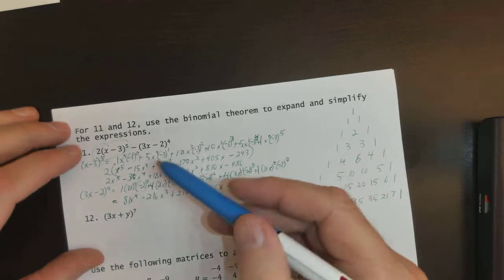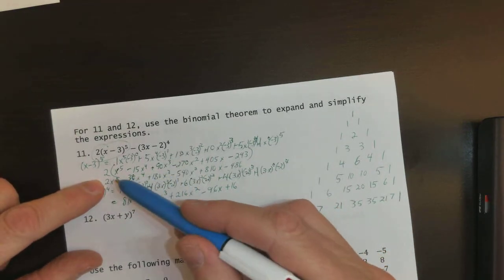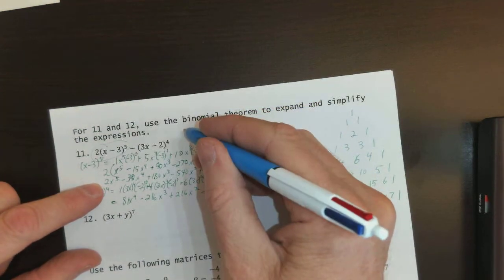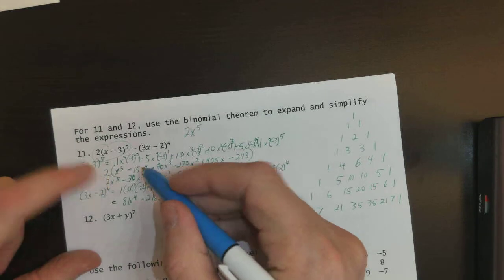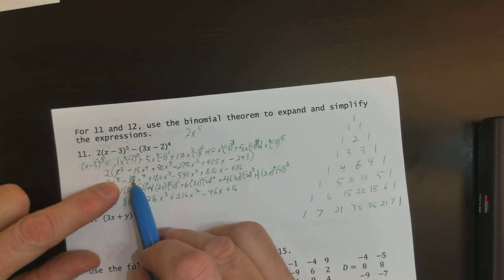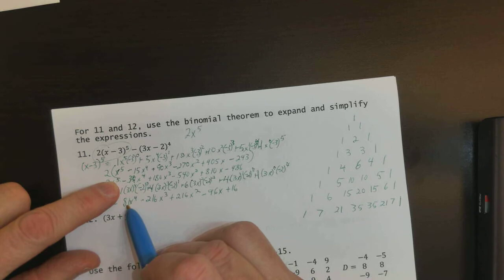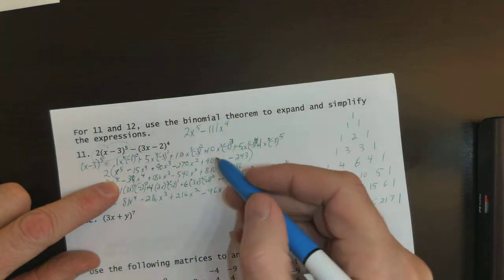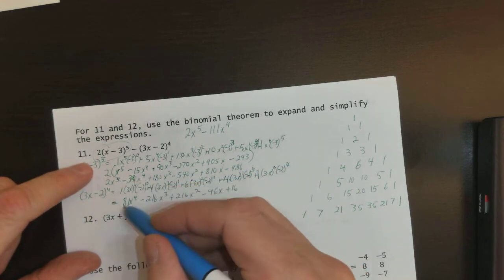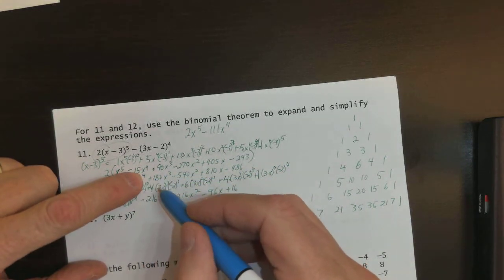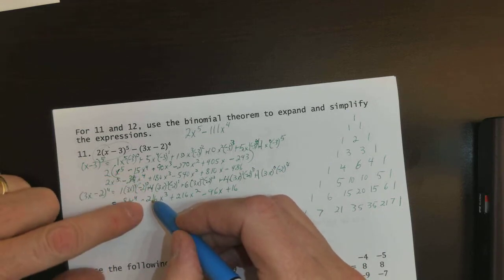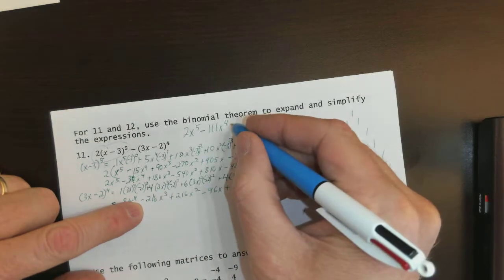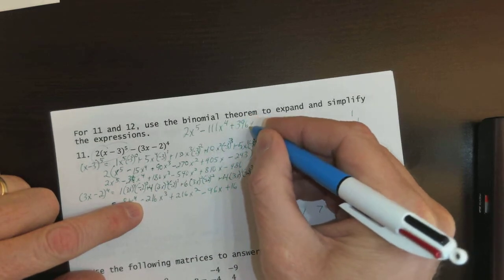All right, I am going to subtract this from this and write the answer up here. 2x to the fifth, it's the only x to the fifth. Negative 30x to the fourth minus 81, I think is negative 111x to the fourth. 180 plus 216 is 396x cubed.